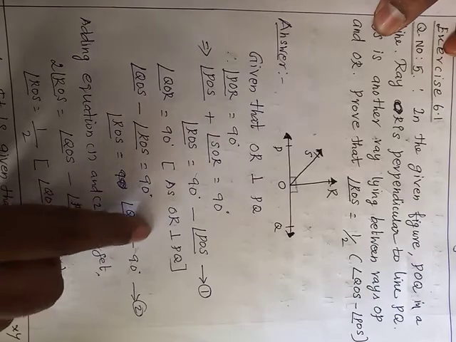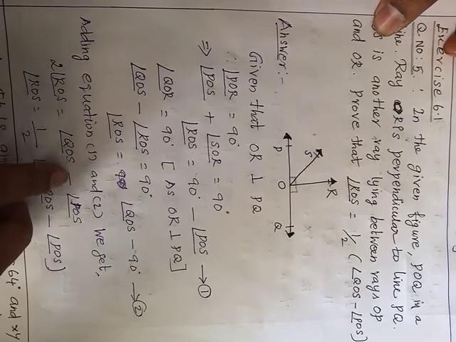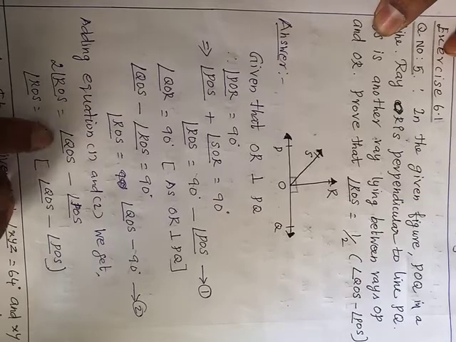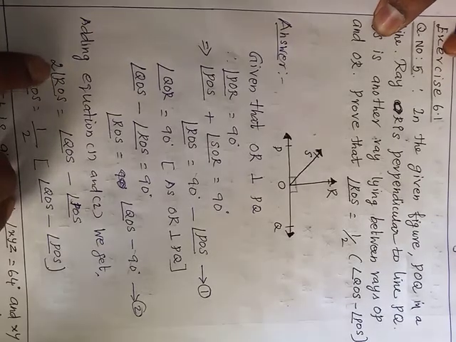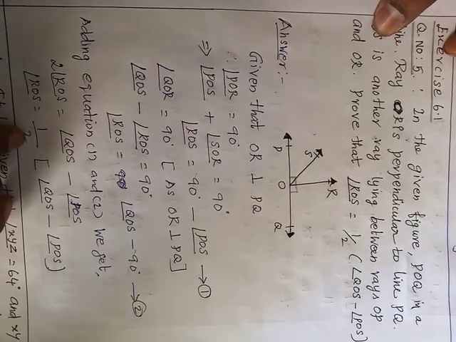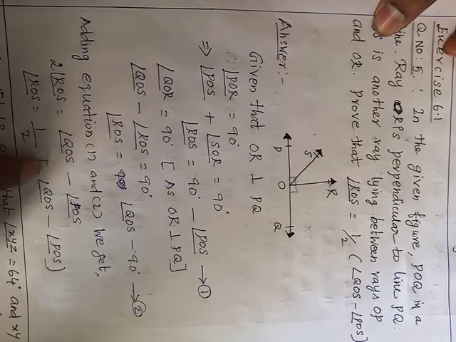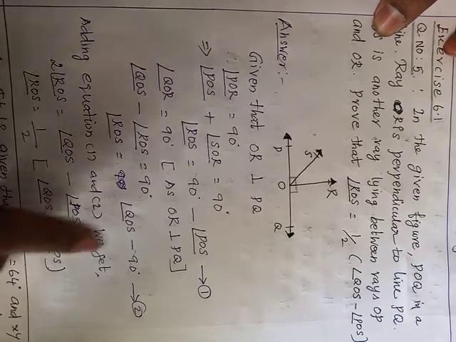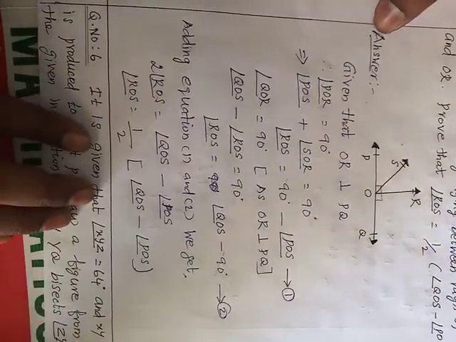The remaining part, the positive term you write first: angle QOS minus angle POS. Then the 2 goes to the right-hand side as the denominator, because it was in multiplication form. So we get 1 divided by 2 times (angle QOS minus angle POS). Now we have proved this sum. That was question number 5.